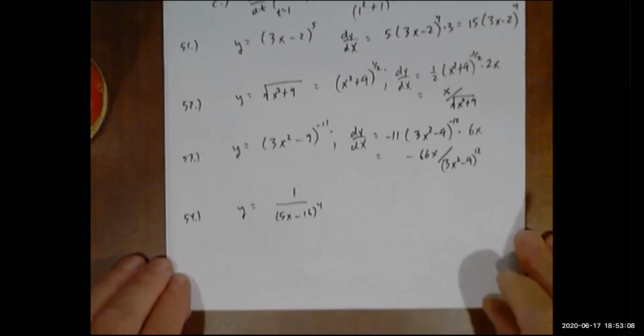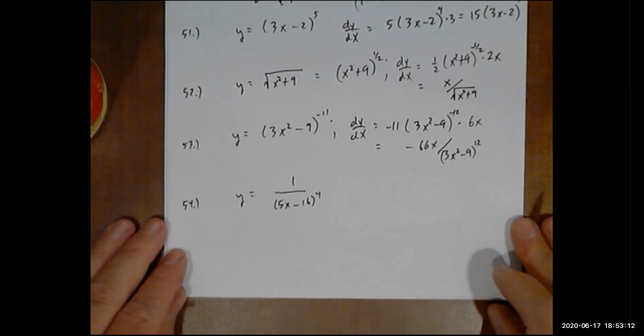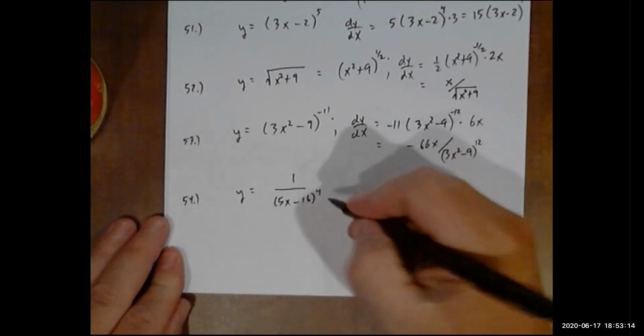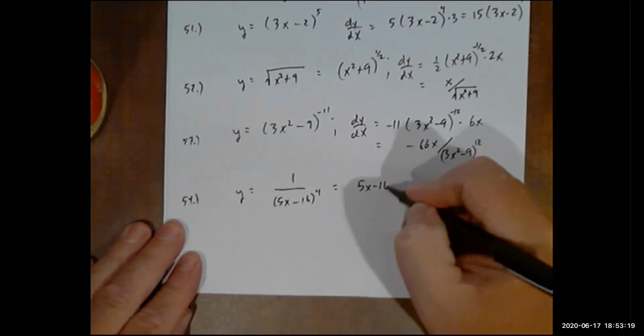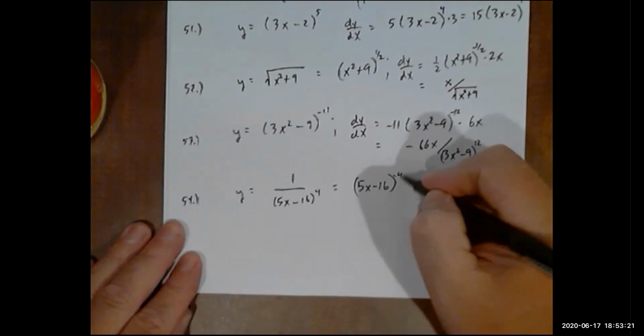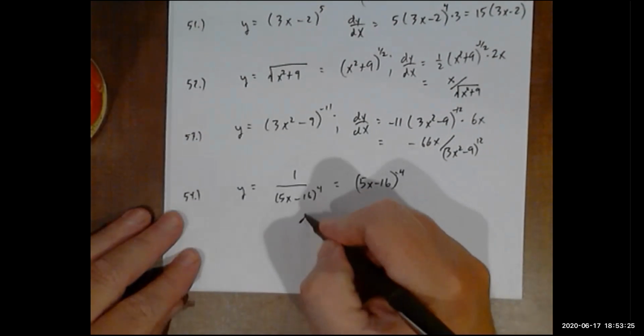And then the last one, I guess you could do a quotient rule here, but I'd rather just move this to the top, make the exponent a -4, and then use the chain rule.